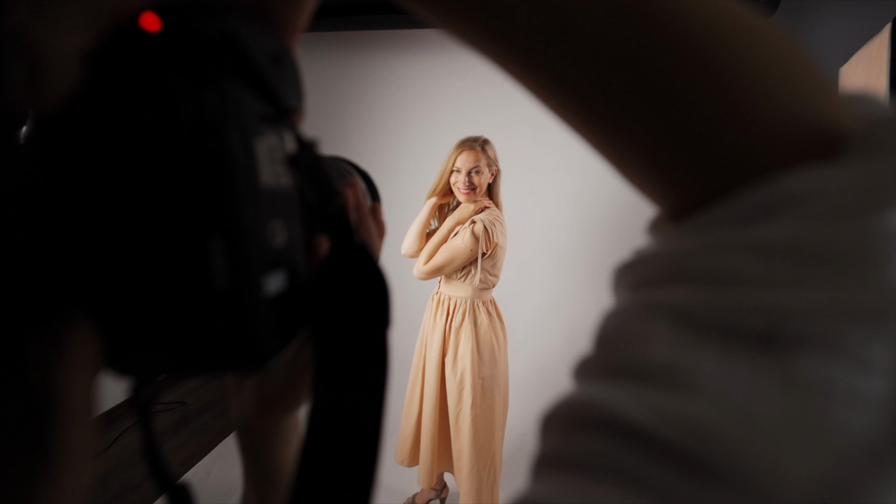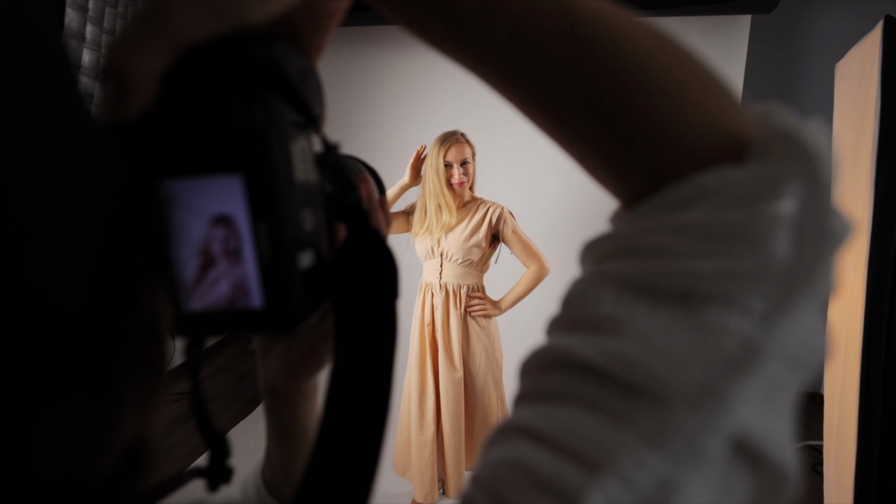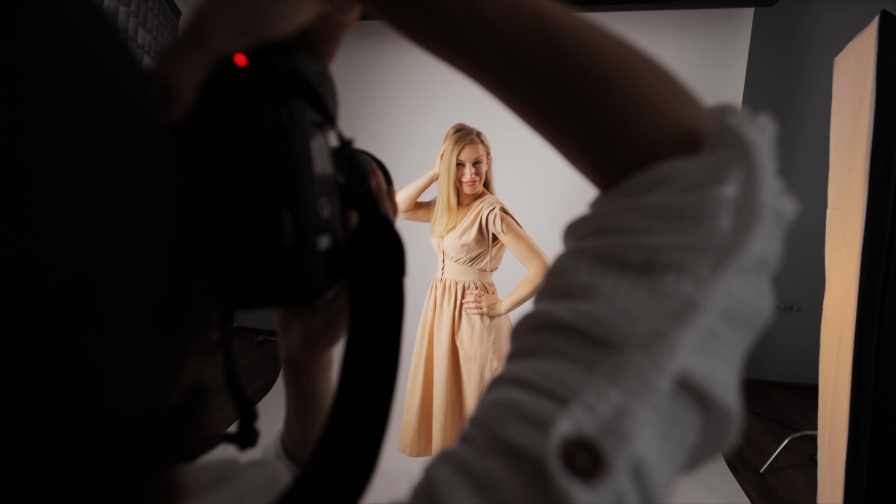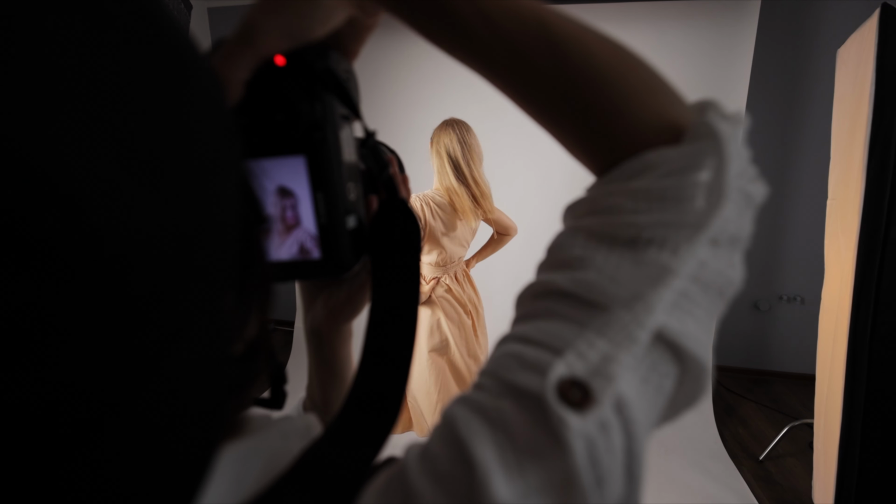Here is an example. Suppose you are shooting a portrait in low light conditions. To get a shallow depth of field, you want to use a wide aperture, which is a low f-stop number, say 1.8. However, since it is low light, you will need a slower shutter speed to let more light in. Let's just say 1/60th of a second.